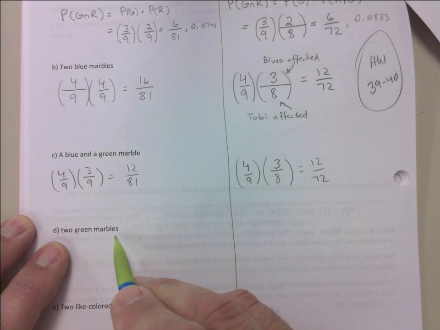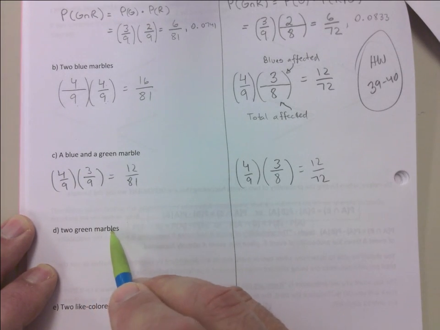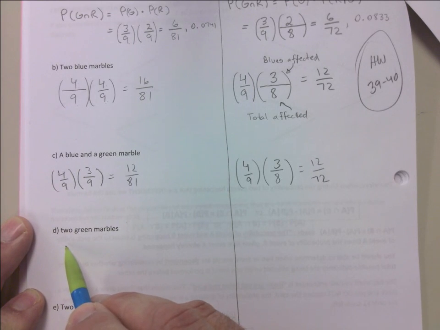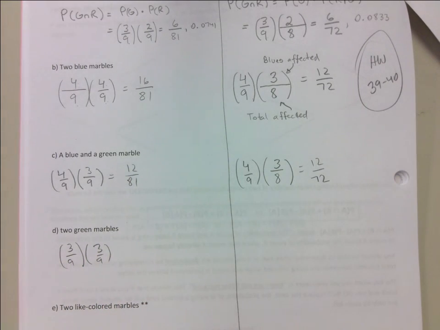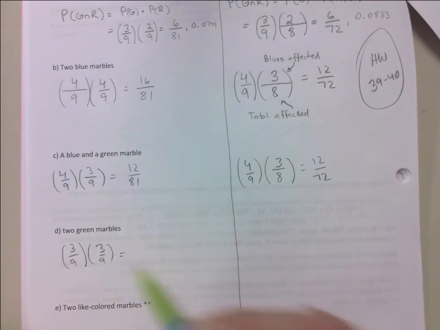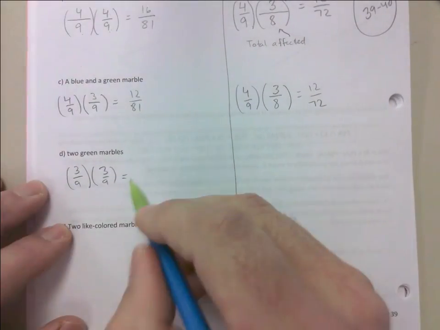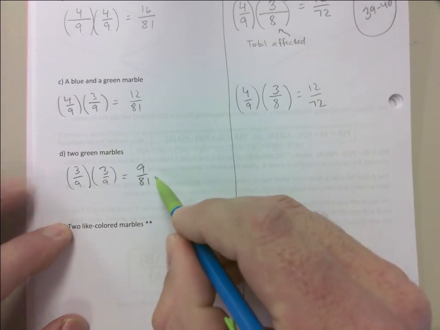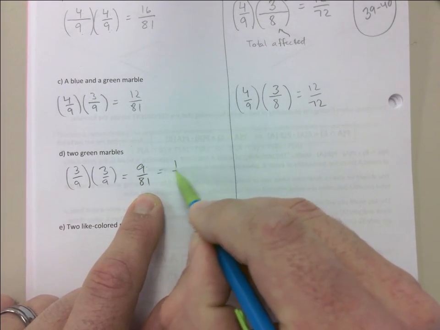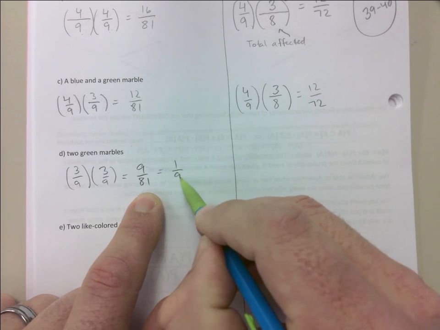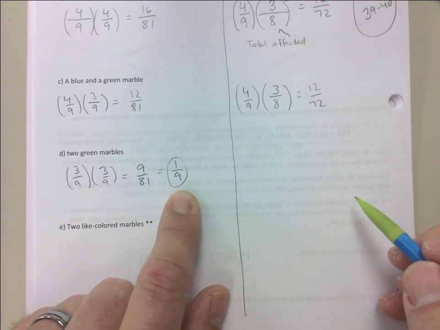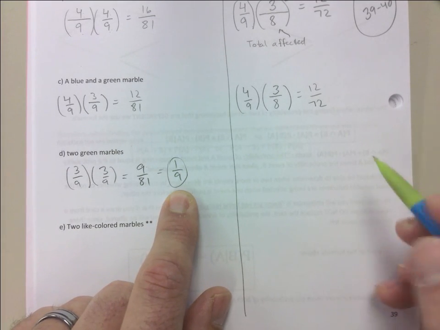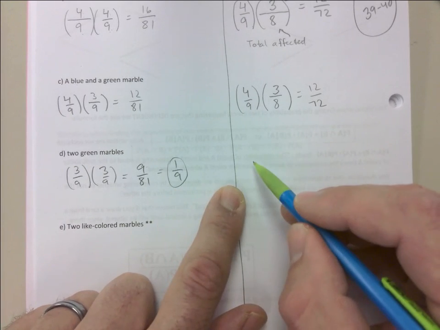2 green marbles. So this is probability of green and green. We have 3 green out of 9, and we have 3 out of 9 again for our second draw because we are replacing. So that would be 9 over 81. 9 goes into 9 one time. 9 goes into 81, 9 times. So this is technically a quick way to simplify.